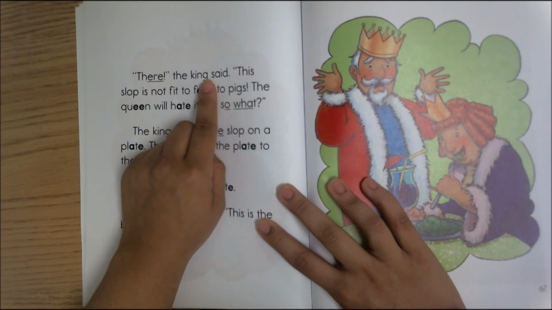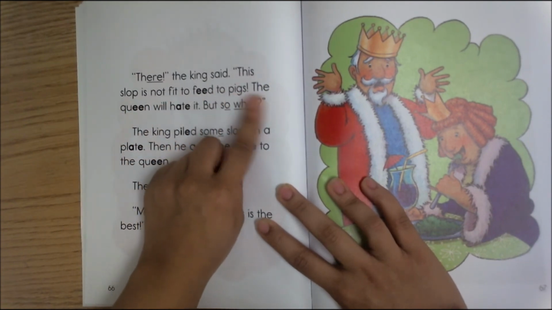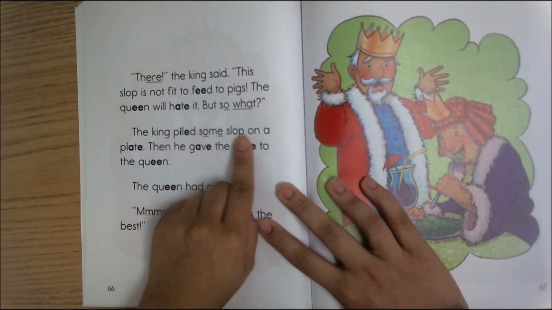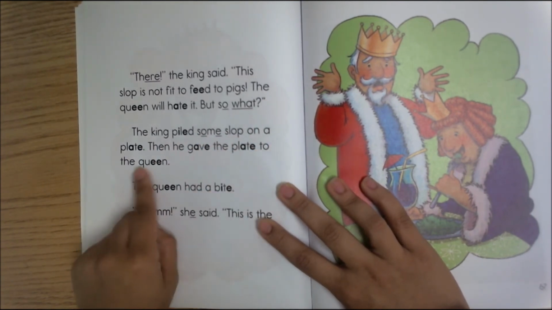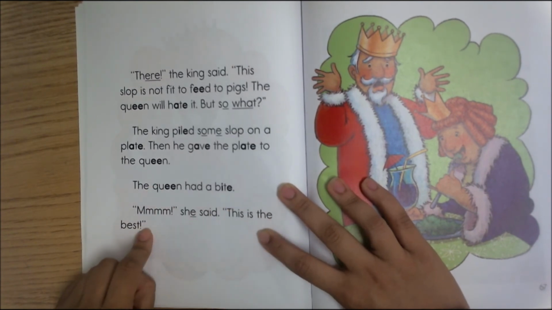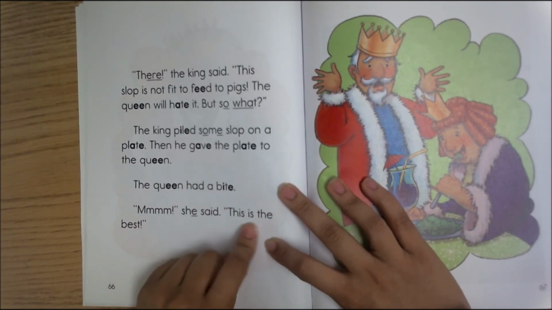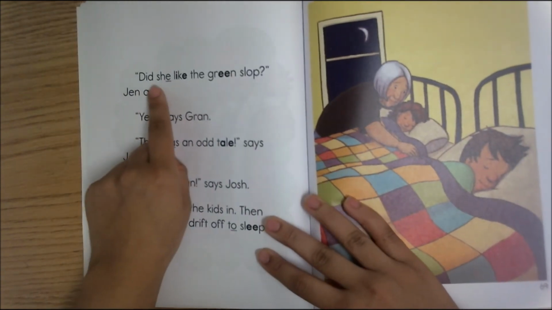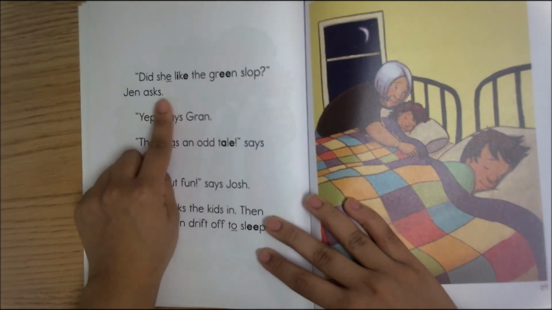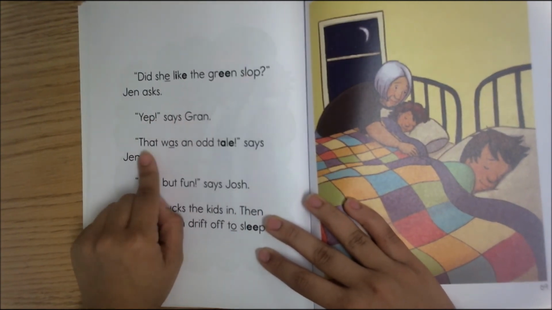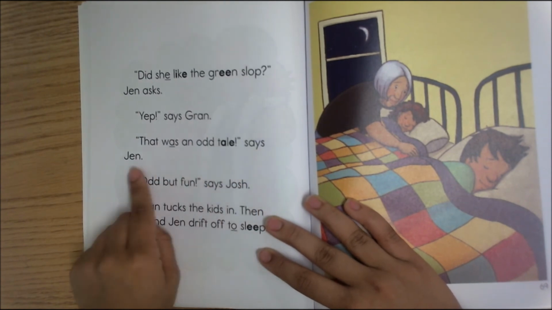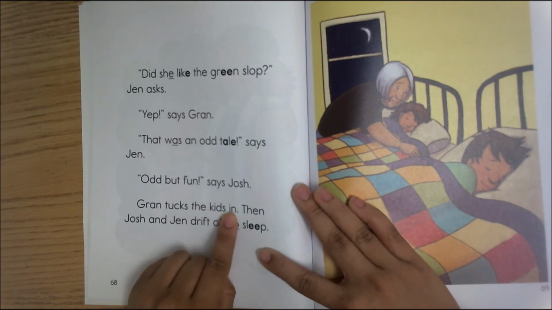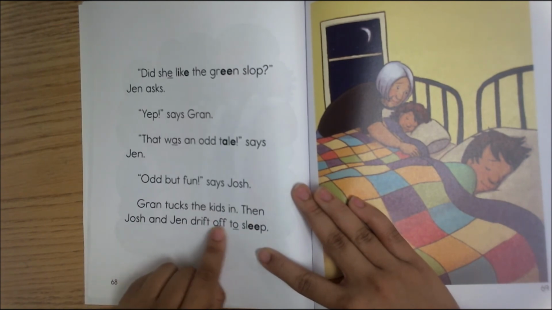There, the king said. This slop is not fit to feed the pigs. The queen will hate it. But so what? The king piled some slop on a plate. Then he gave the plate to the queen. The queen had a bite. Mmm, she said. This is the best. Did she like the green slop? Jen asks. Yup, says Gran. That was an odd tale, says Jen. Odd, but fun, says Josh. Gran tucks the kids in. Then Josh and Jen drift off to sleep.